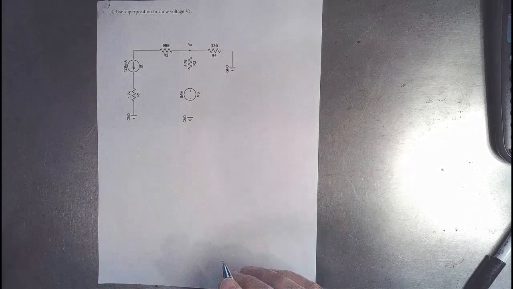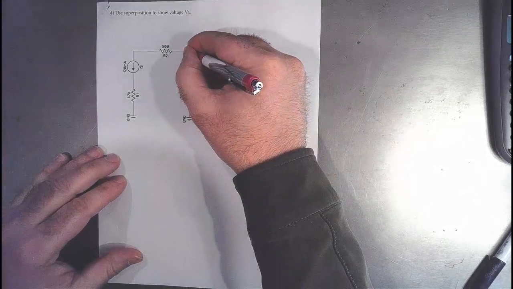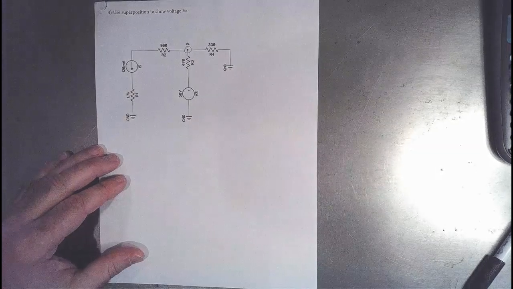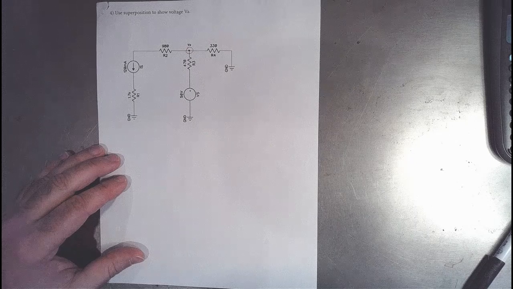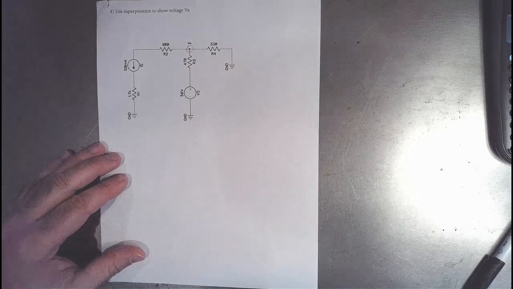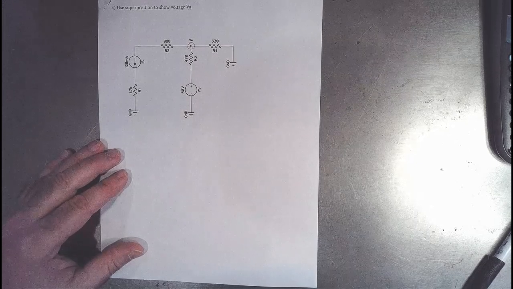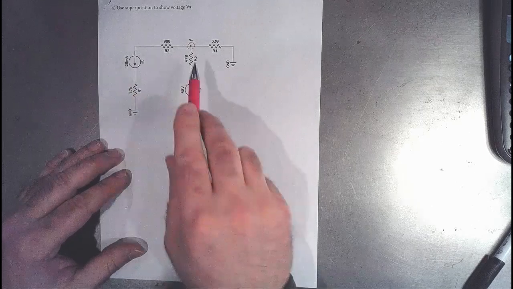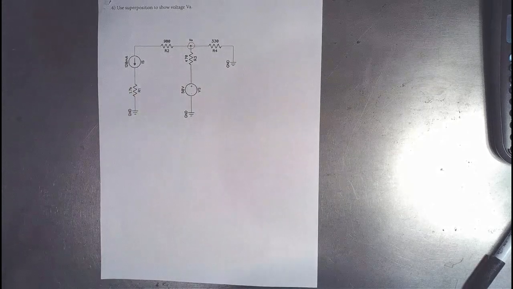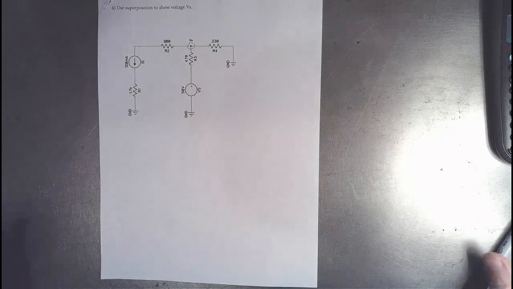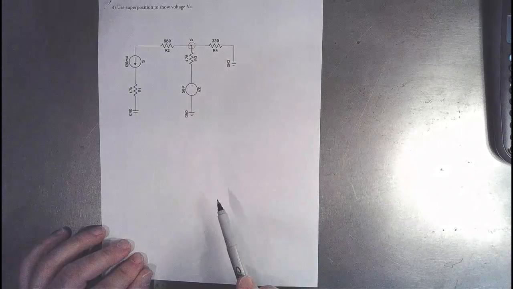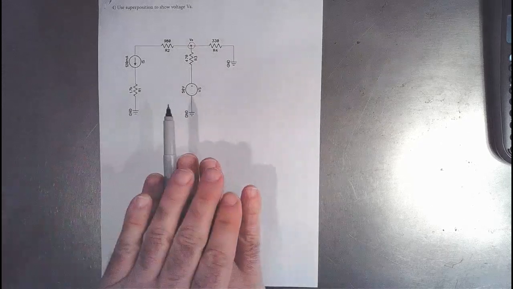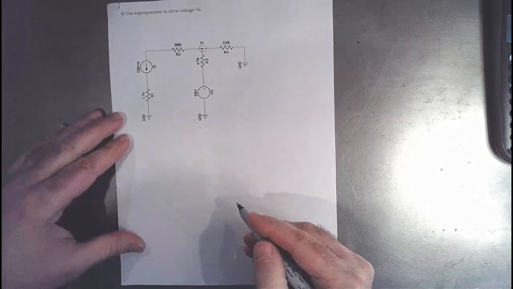Hey guys, so in this problem, I'm trying to figure out what the voltage at VA should be. You can see that we've got two sources in this problem, and one of the methods that we know about where we can solve for quantities in problems that have multiple sources is superposition. That's basically where we're going to solve the problem once for each source, and then we're going to overlay all the results. So let's do this.